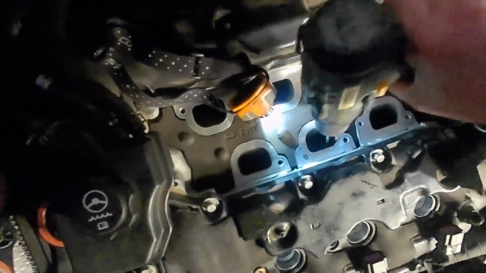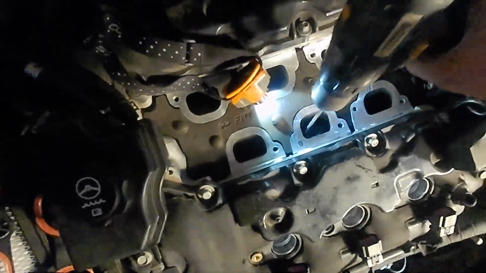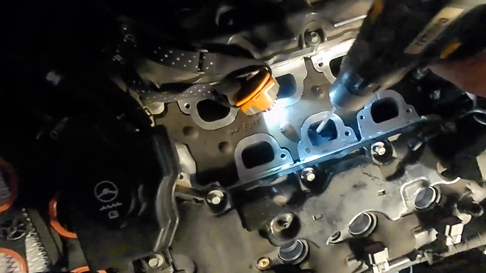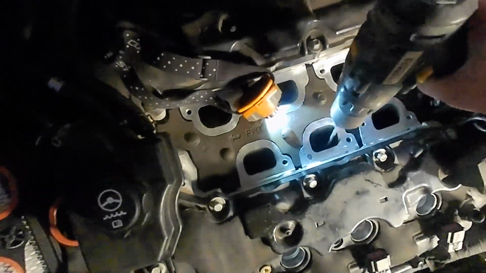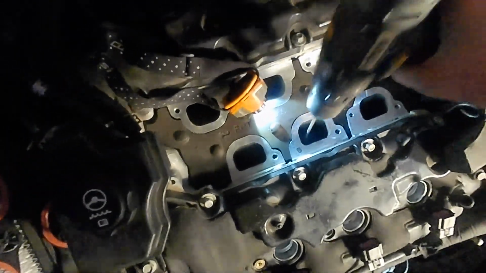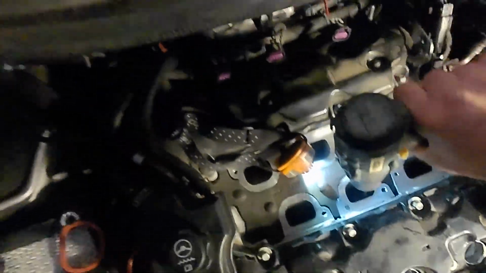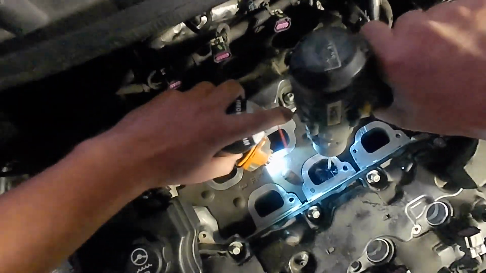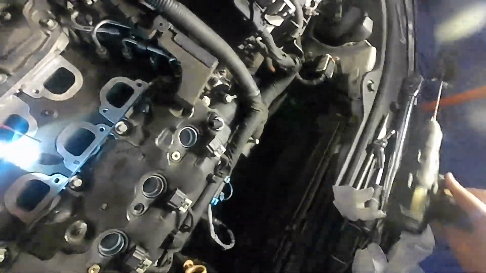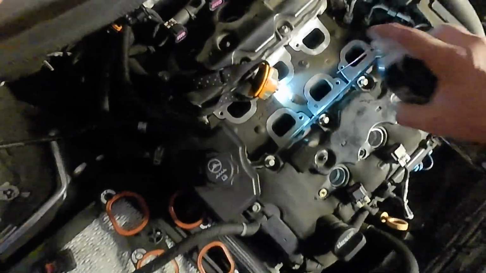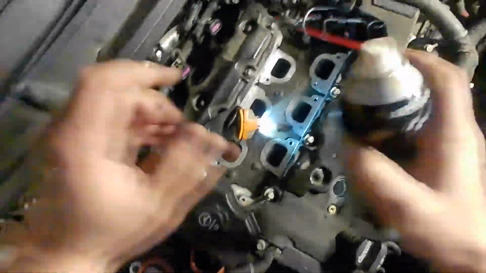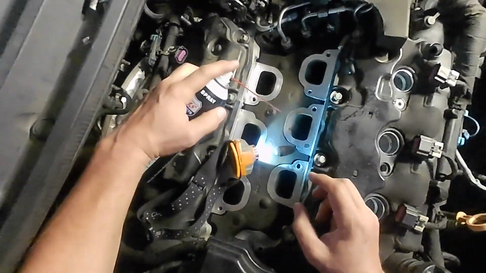I'll continue to do this for a couple of minutes, back and forth, left and right, and then I'm going to give it more solution.